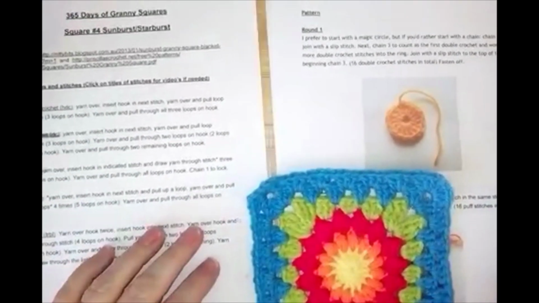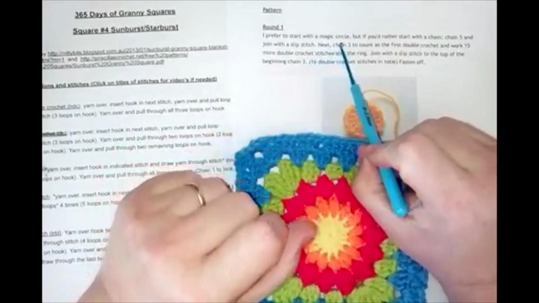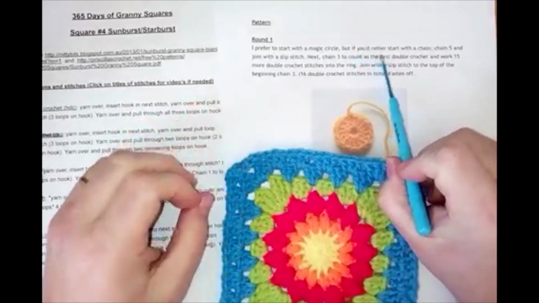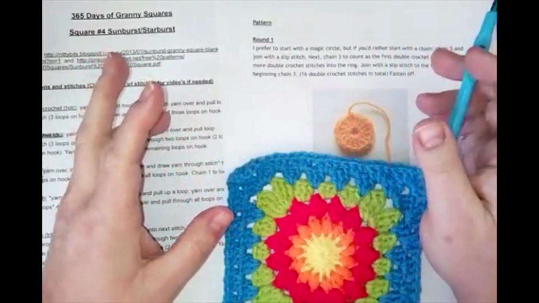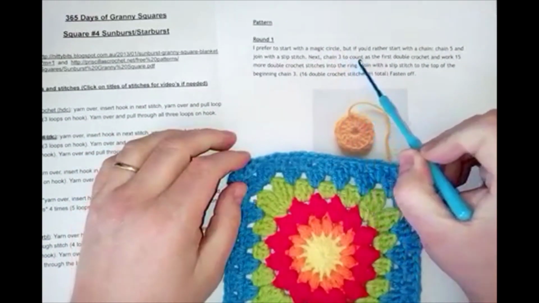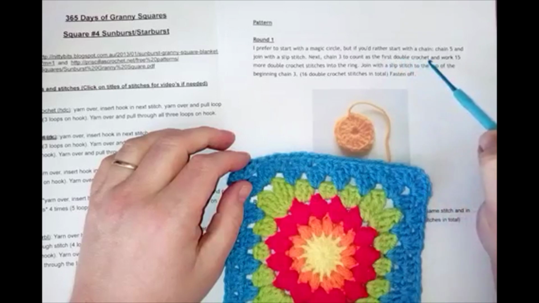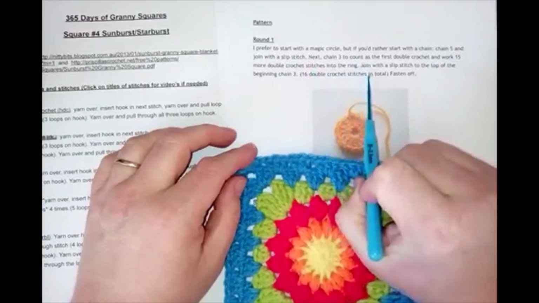Okay, so the pattern says for round 1 start with a magic circle, but if you'd rather start with a chain 5 and join with a slip stitch. So that's quite straightforward, you just follow that. Next, chain 3 to count as the first double crochet and work 15 more double crochet stitches into the ring.